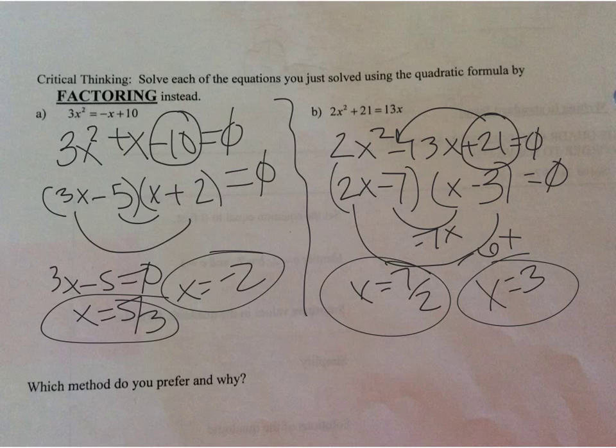Then underneath it says, which method do you prefer, and why? Way easier. So which method do you prefer? Why? Raise your hand if you have a reason. Quadratic, but why? Because you like it better. We've been working on the quadratic formula. Does anyone like the quadratic formula method for a reason?